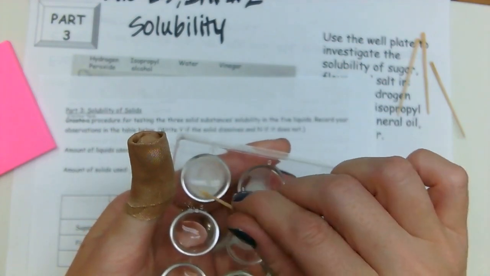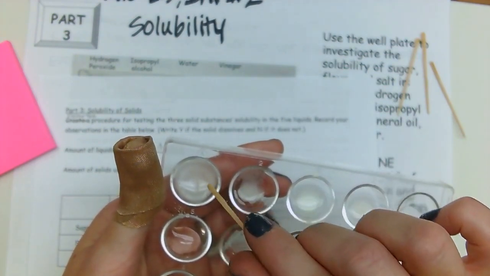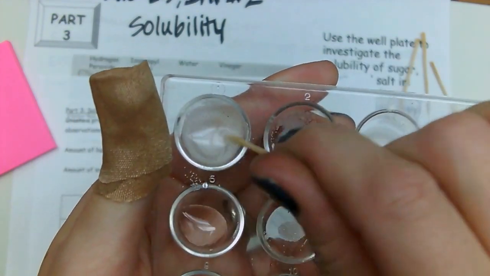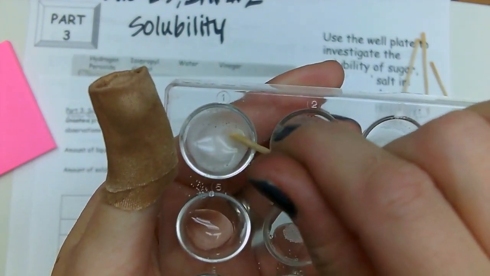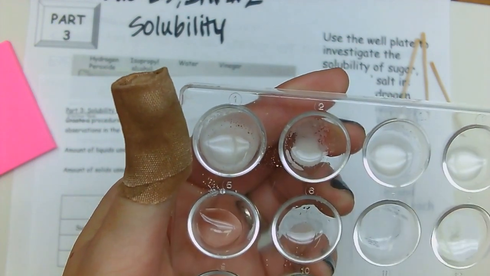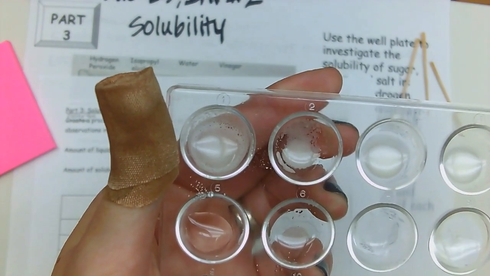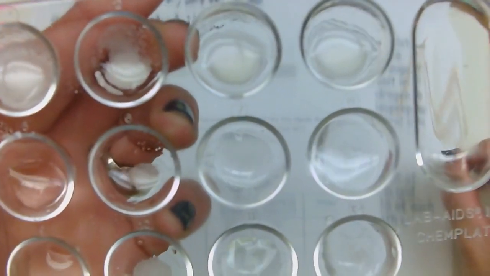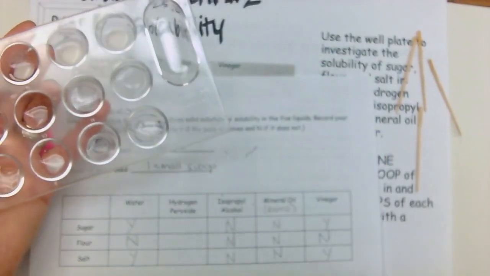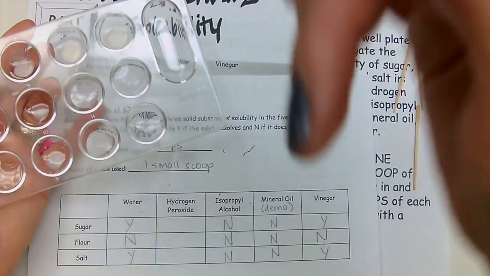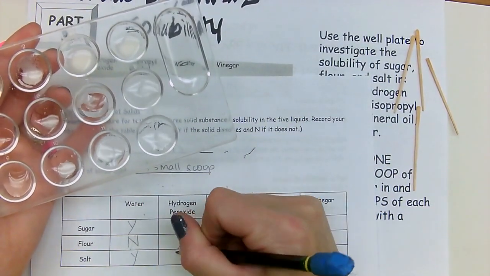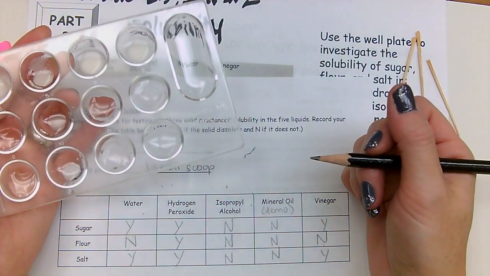That's crazy. So if anything, I would say the hydrogen peroxide, if you look, it did dissolve it. I mean, not all the way necessarily, but it turned it into this foam. So it's changing the flour in the hydrogen peroxide. So let's take a look here. I'm going to say hydrogen peroxide dissolved flour, and it dissolved sugar, and it dissolved salt.